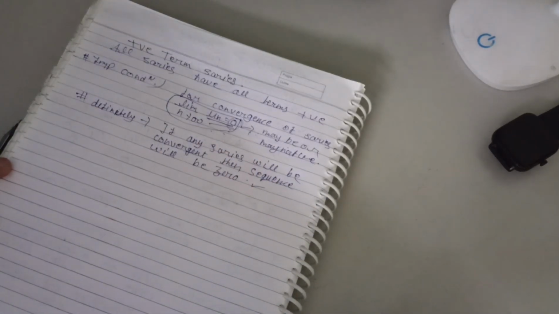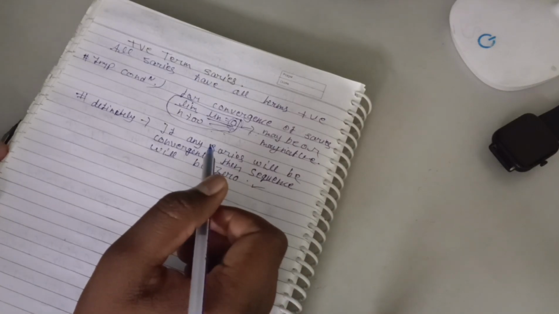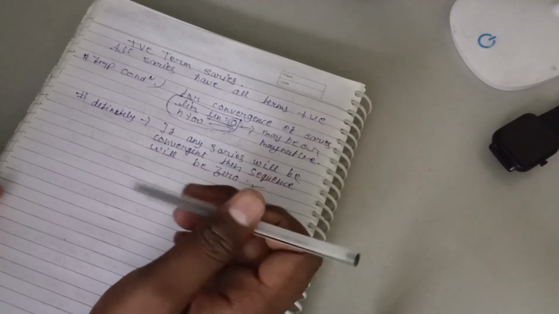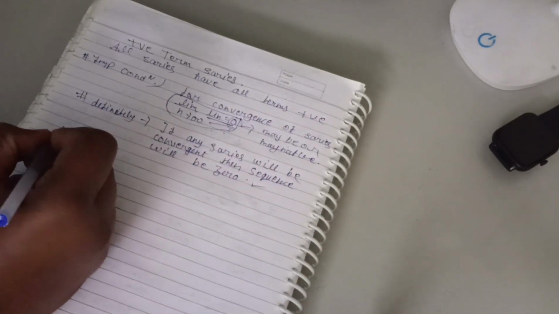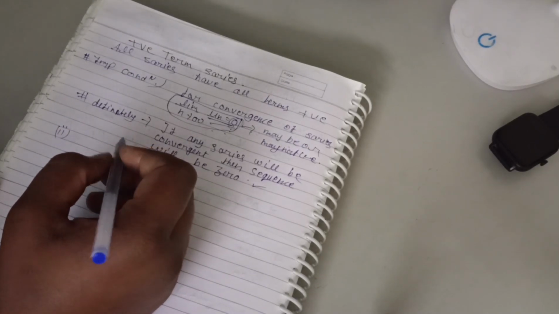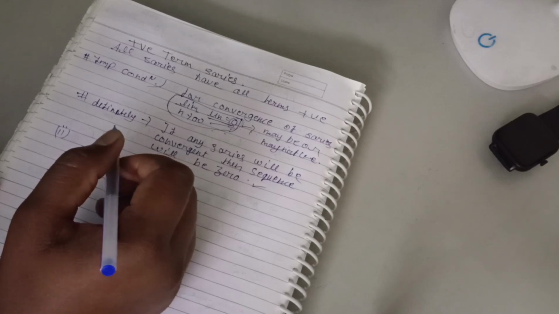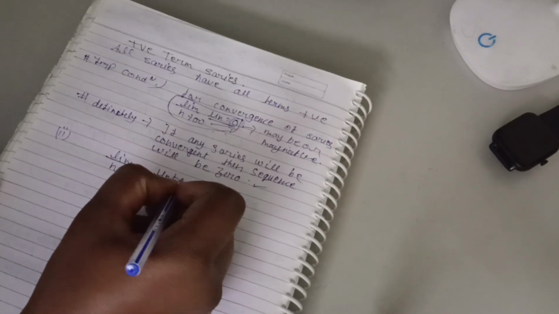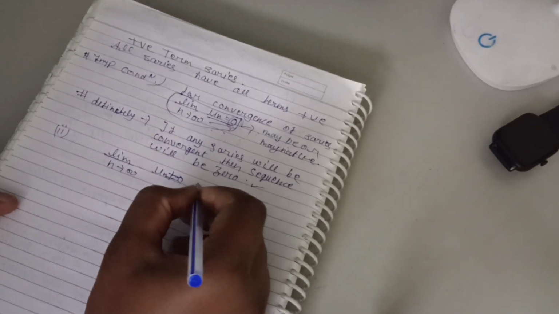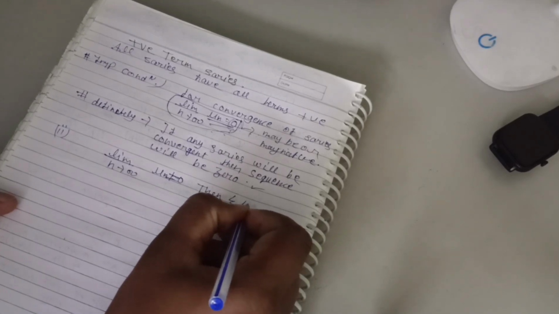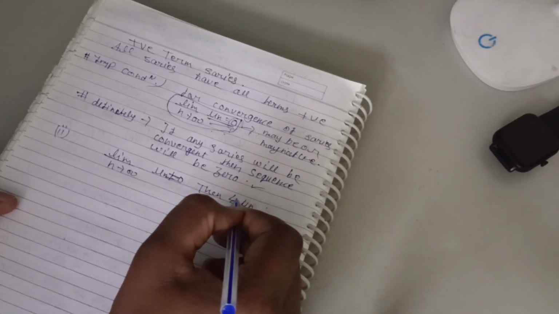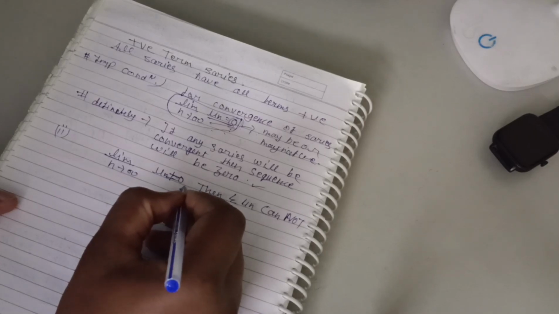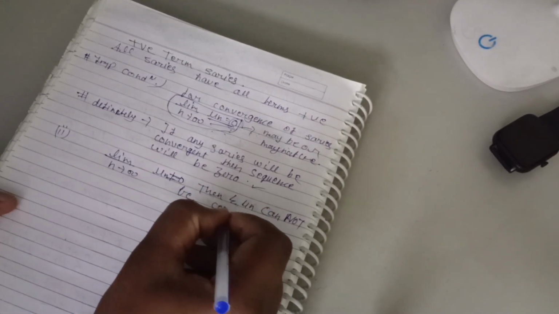Okay, so let me check, it is recording. Yeah, it is recording. Okay, so in the second point we can write that simply, if limit n tends to infinity un is not equal to 0, then sigma of un, meaning summation of un, cannot be convergent.